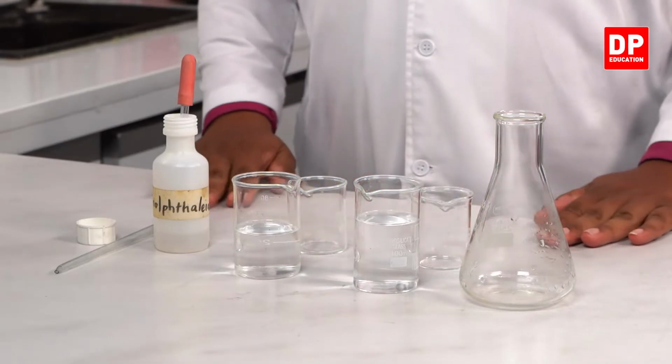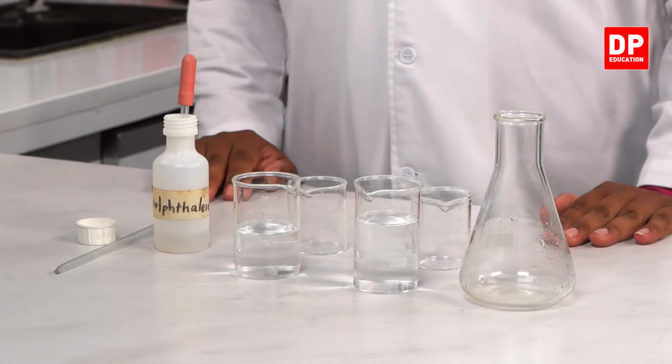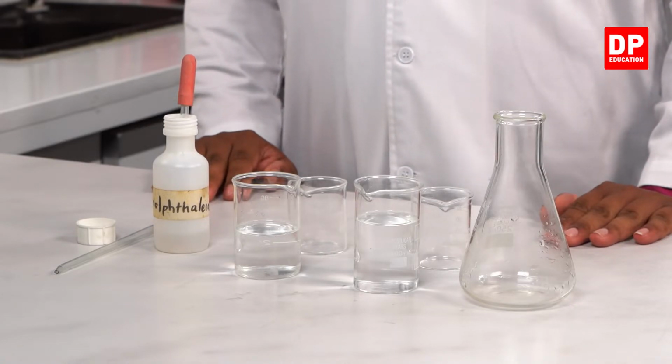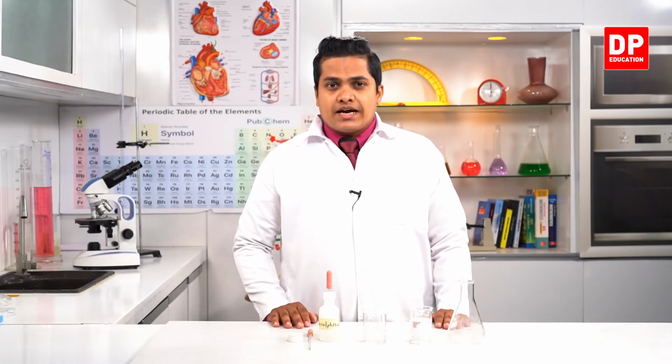I have these materials with me. We are going to conduct a small experiment to show that the neutralization reaction occurs, or that substances get neutralized, when you add an acid to a base.